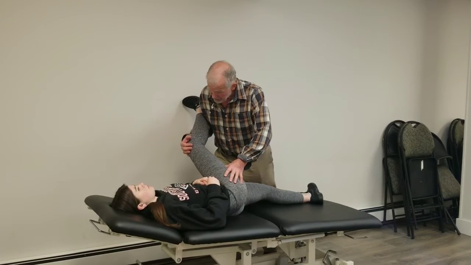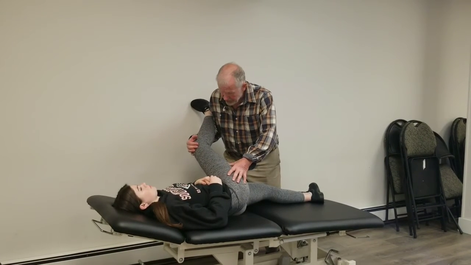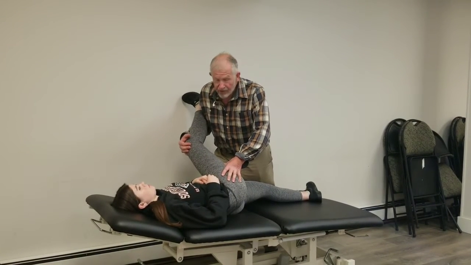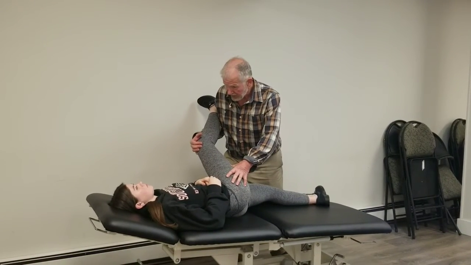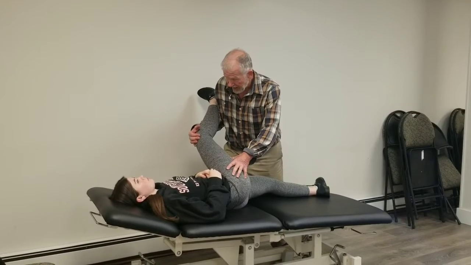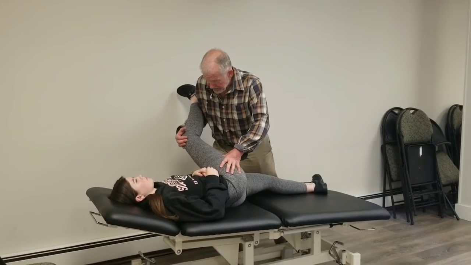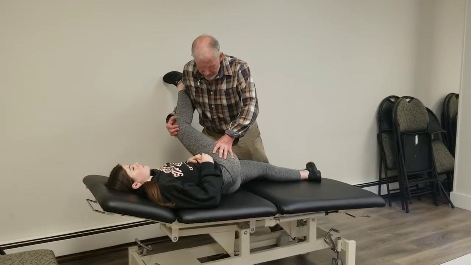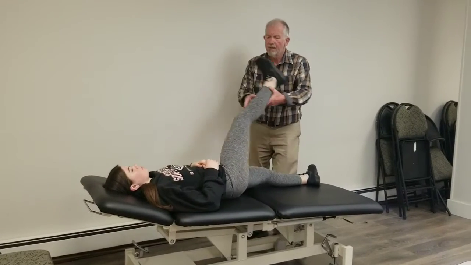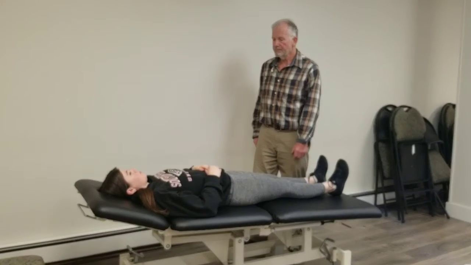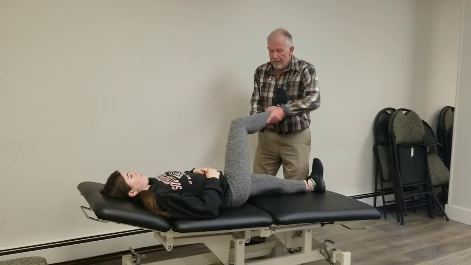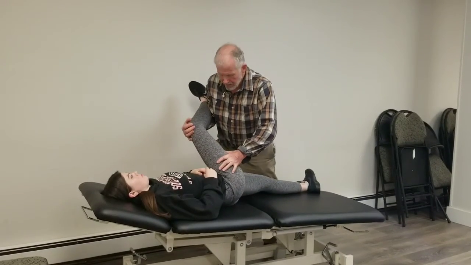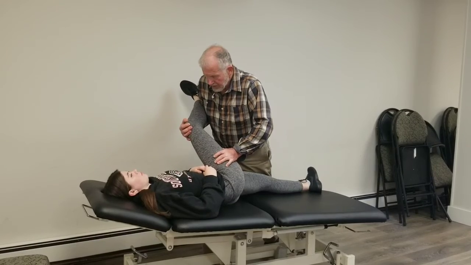Is that your pain right there? It is, eh? Okay, can I go a little more? Then I can do post-isometric relaxation in the sense I want you to bend your knee now a little bit. Bend it and relax. Bend it and relax. So I'm doing the trigger point and the traction, and then let it go. Can I do that again? Okay. Bend your knee and let.